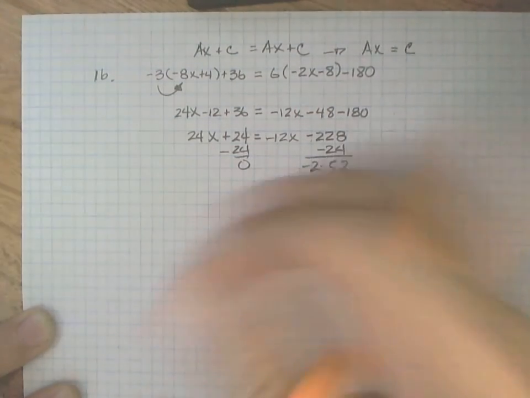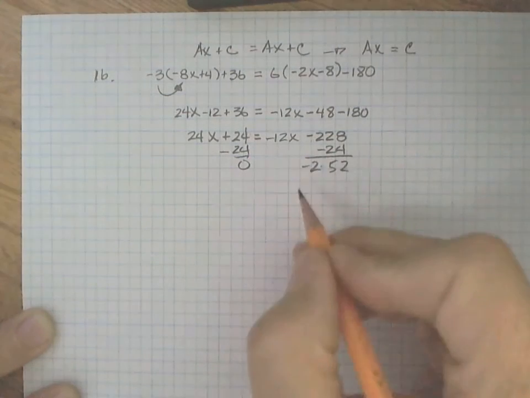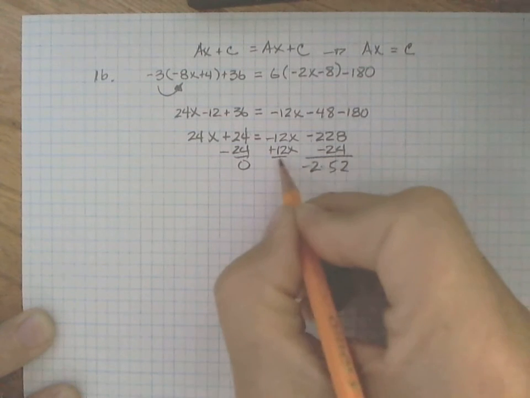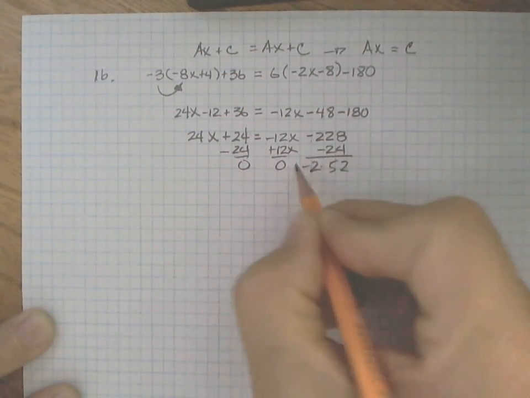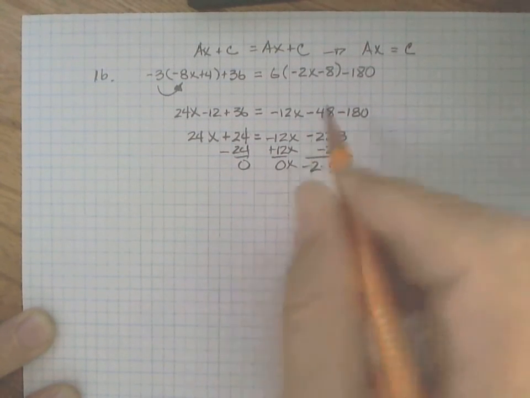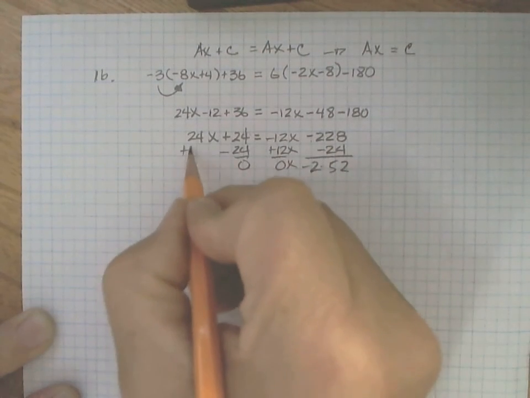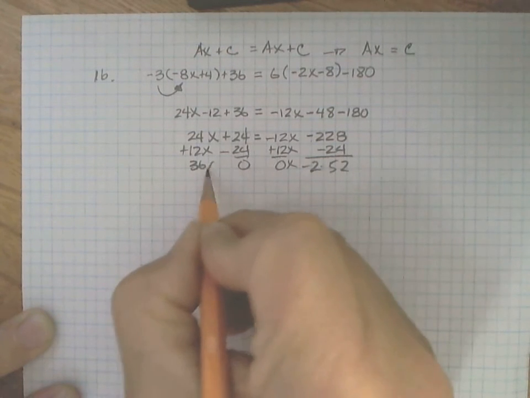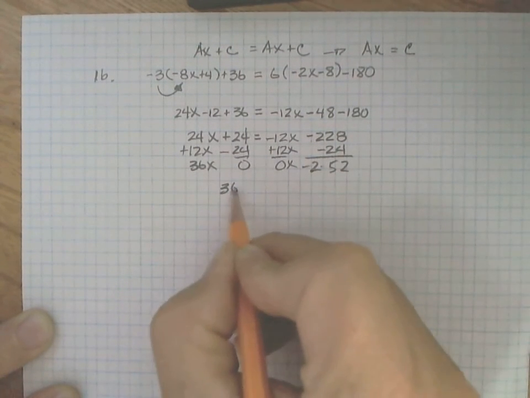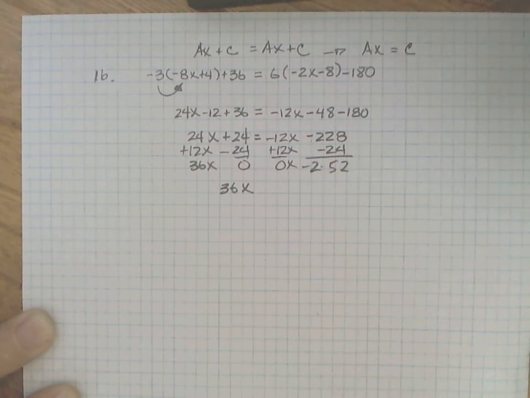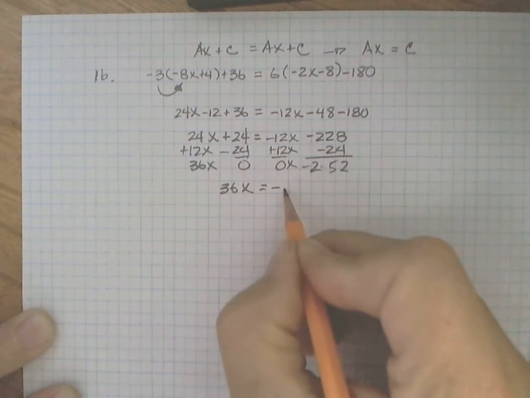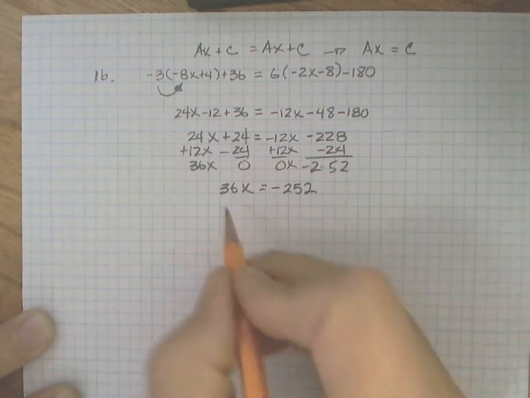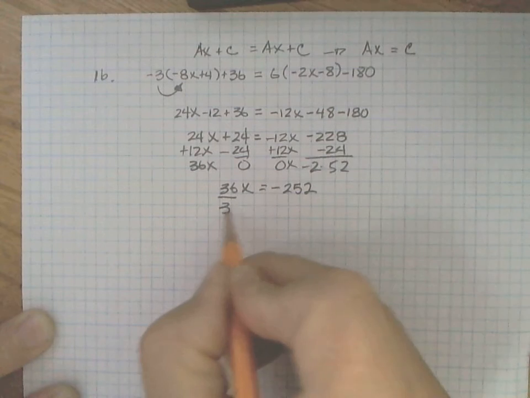Erase that negative there. Okay, now I want to get the variable on this side to go to 0. -12. That will give me 0x, so x is gone. I do a positive 12x on this side. Let's see what I get there. That's 36x. So I have 36x equals a -252. And I'm going to divide both sides by 36.